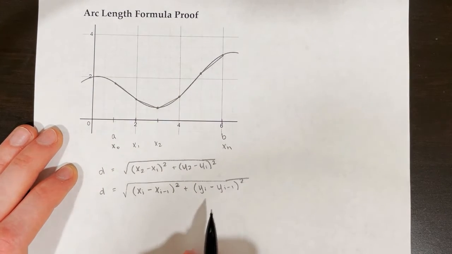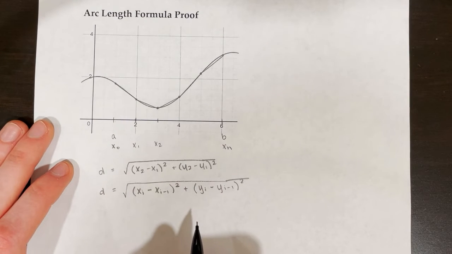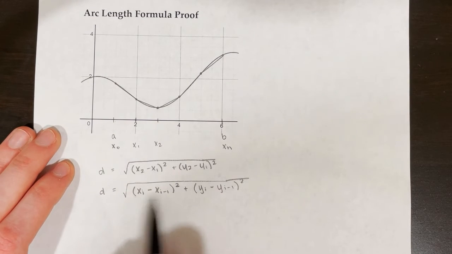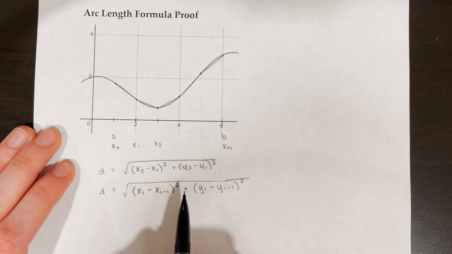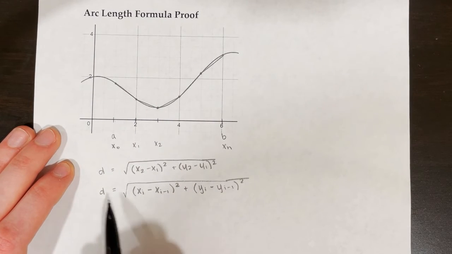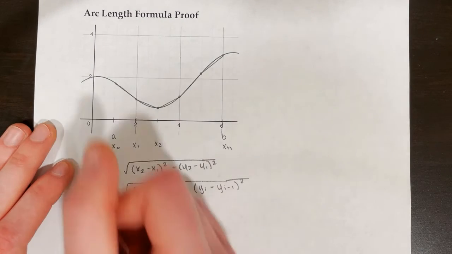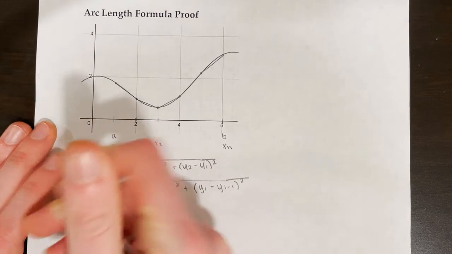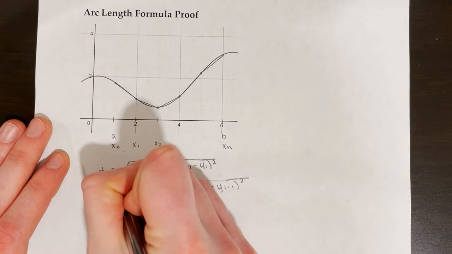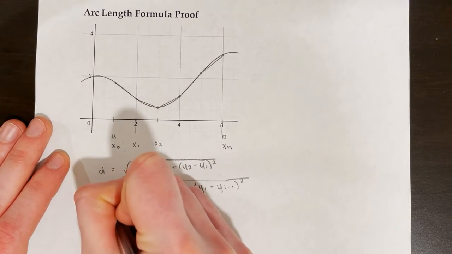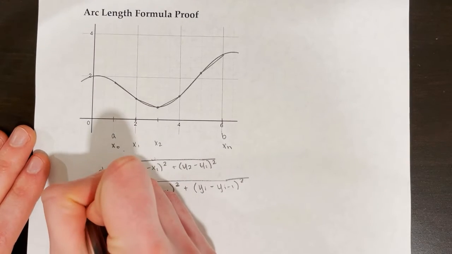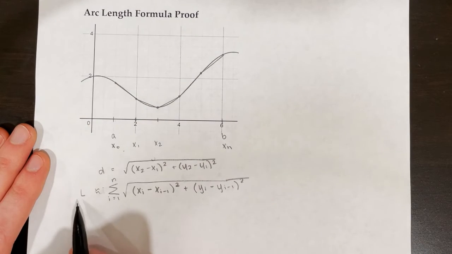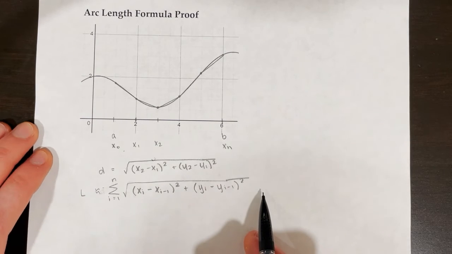So that would be the distance between any of these 2 points. Now, the thing is, we don't want just one of these distances. We want the sum of all of these distances from i equals 1 to i equals n. So I'm going to replace this d equals with a sum here. So we have the sum all the way from i equals 1 to n. And then this is what our length is approximately. So we could say L is approximately this equation right here.